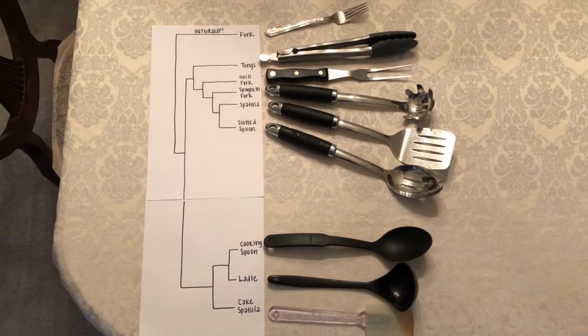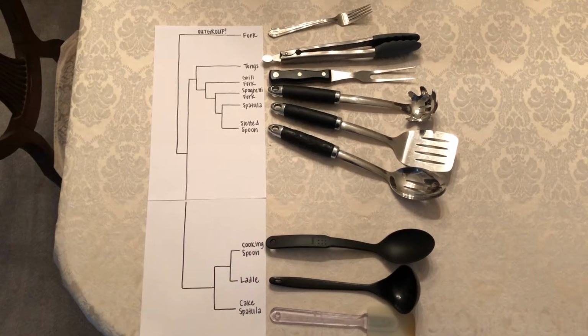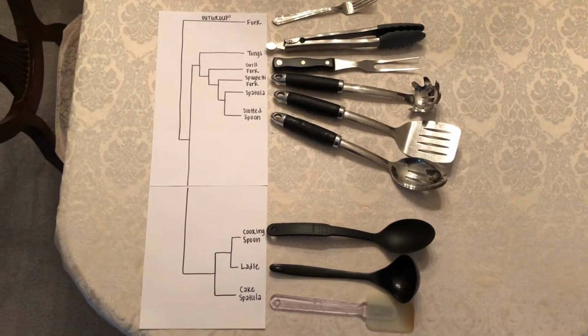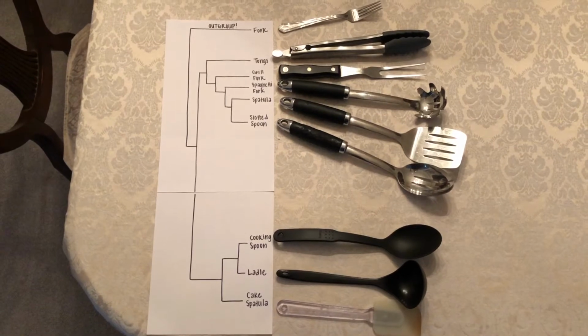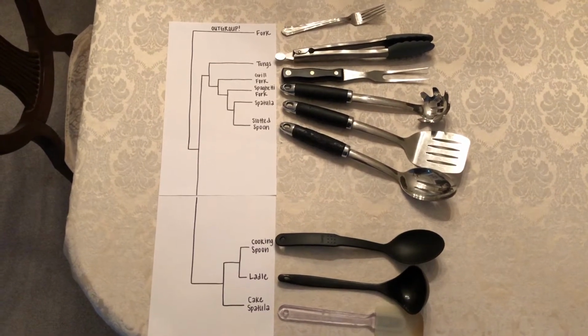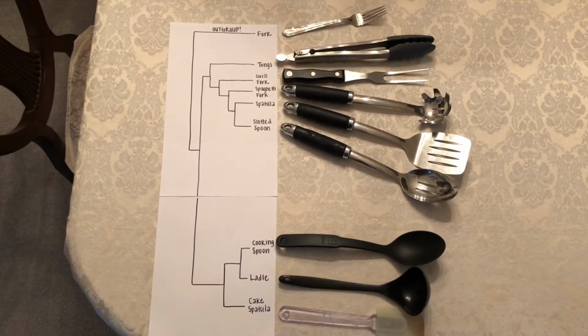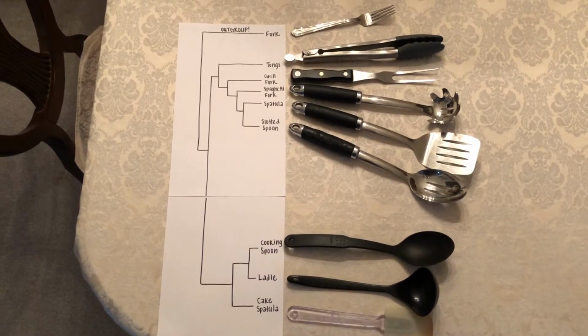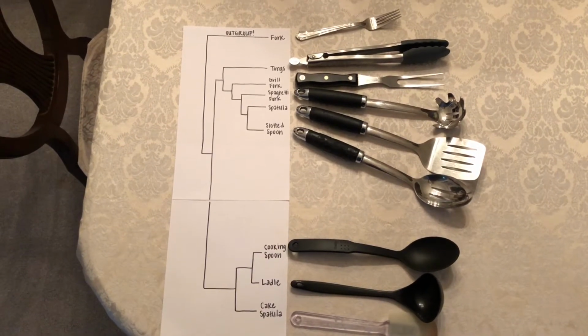In today's phylogenetic assessment, we will be constructing a tree comparing the divergences that have occurred in kitchen utensils. Rather than comparing DNA sequences, we will make comparisons based upon the phenotypes of the utensils. The tree created here traces the evolution of kitchen utensils used for the purpose of holding food. Kitchen utensils have come a long way from just a knife and fork.